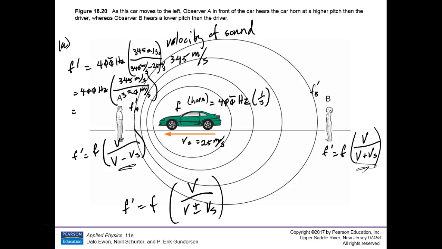Say it again. 431, or 81, what did you say? 31. 431 hertz. Does that make sense? Should the frequency go up when it's coming toward them? Absolutely. Okay?